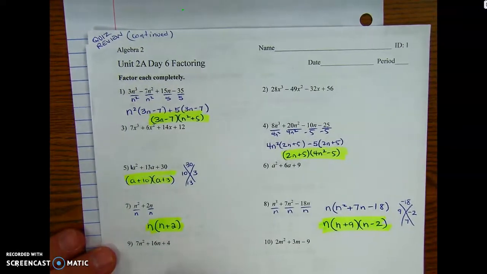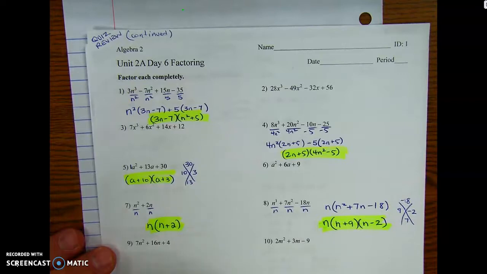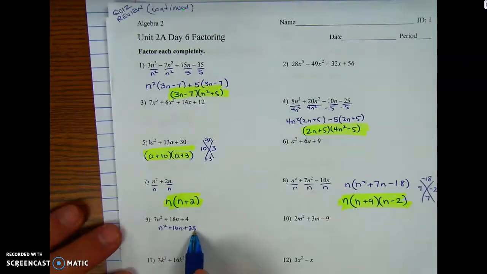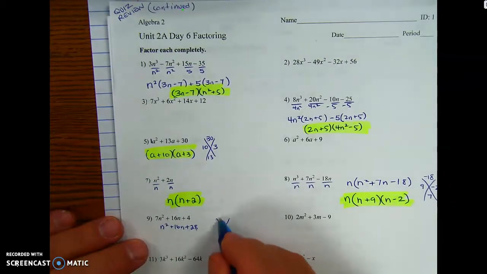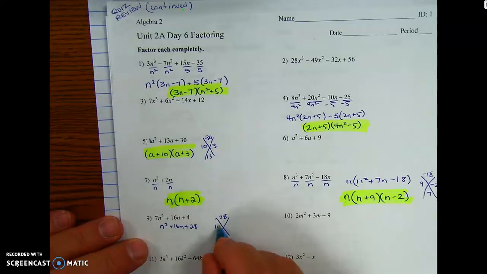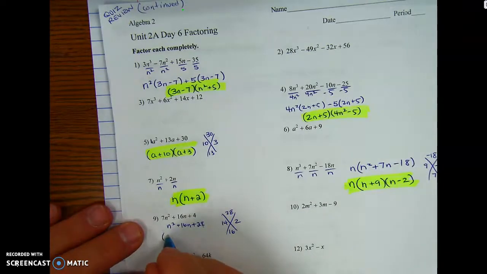I'll do 9, and then you can do 10, 11, 12. Number 9, n squared plus 16n plus 28. When you multiply a times c, you get 28. Factors of 28 that add up to 16 are 14 and 2. So n plus 14, n plus 2.